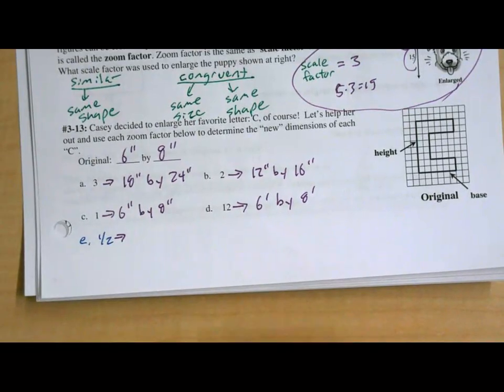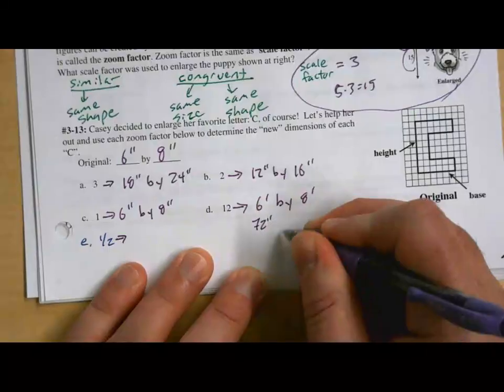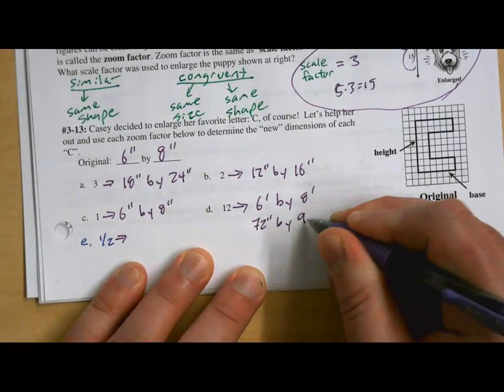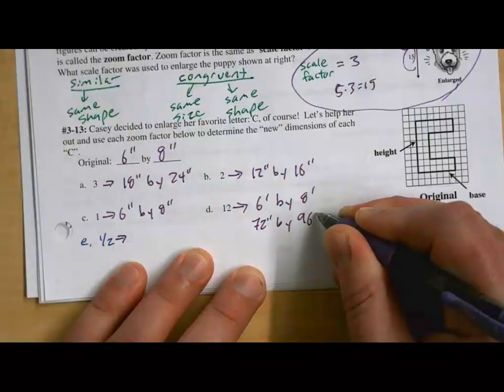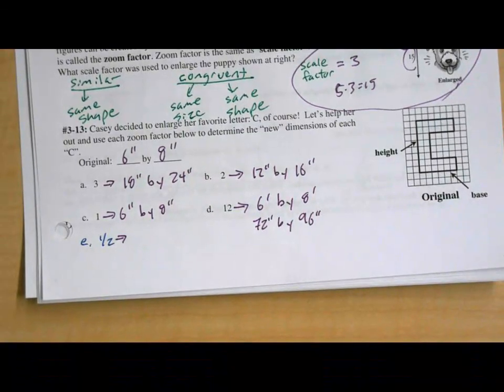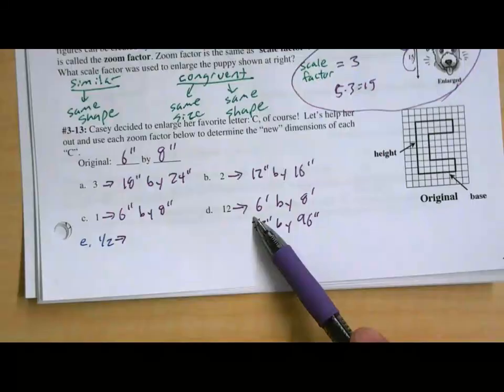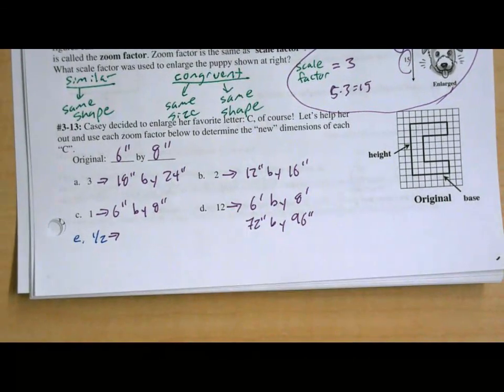You're right. It is 72. 72 inches by 90. Is it 96? Yeah. But 96 inches is 8 feet. I just got lazy. I was like, hey, if we're going by 12, we're just changing inches into feet, right?